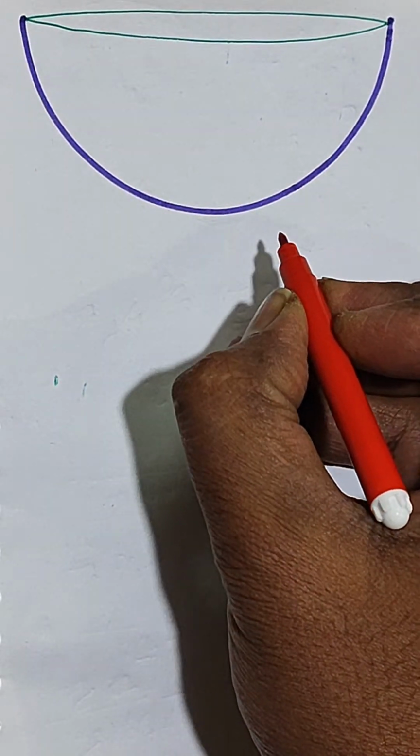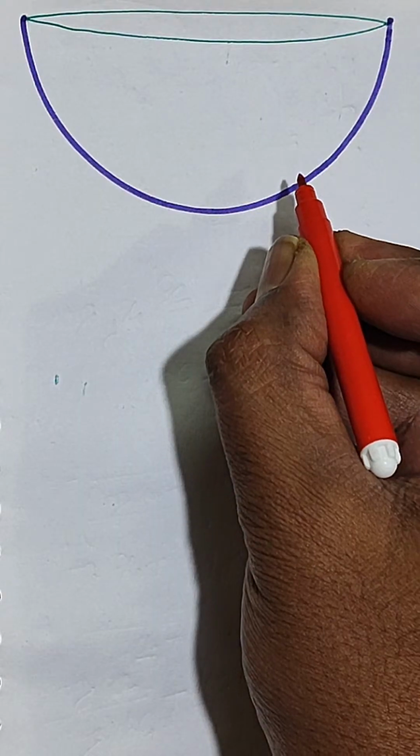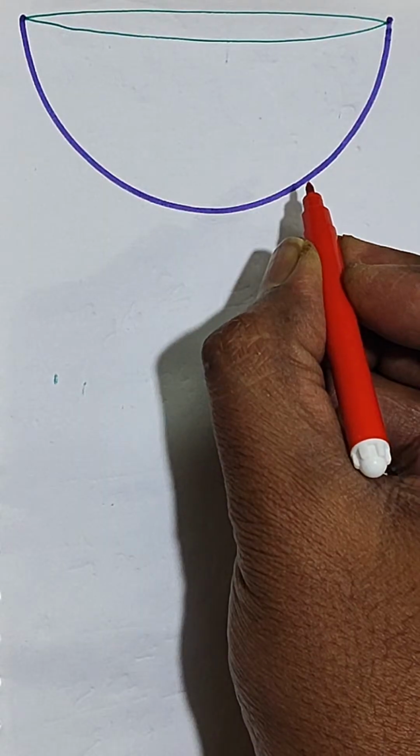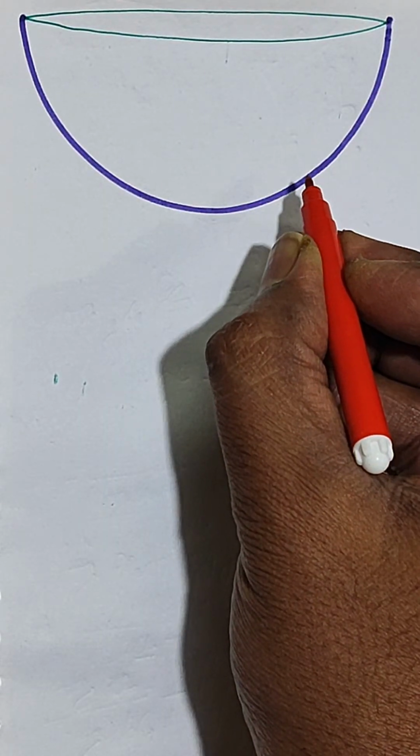So the particle describes a circular motion in a horizontal plane in contact with the inner surface of a fixed hemispherical bowl of radius r at a depth d below its center.